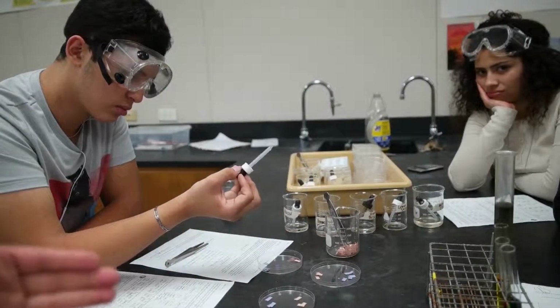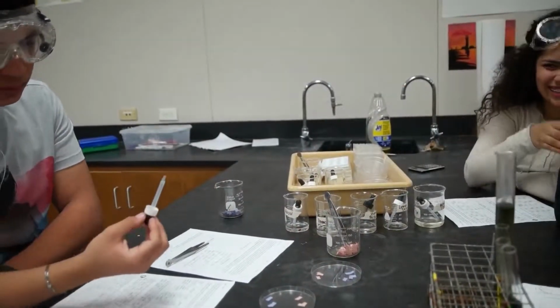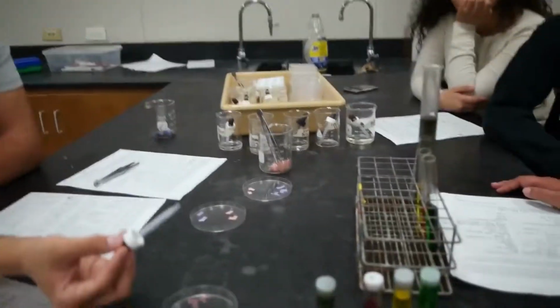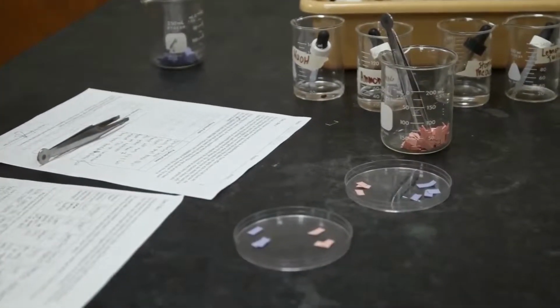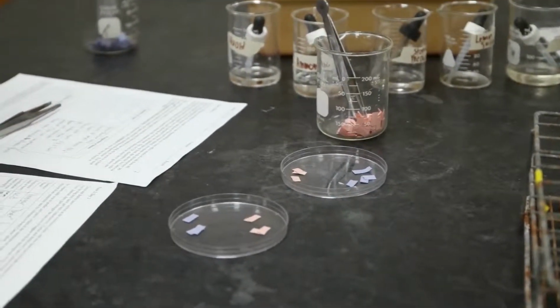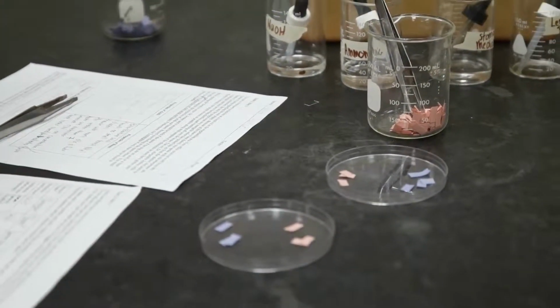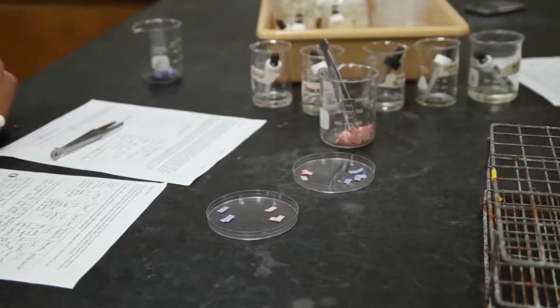Can you bring this closer to the camera so we can see? And since ammonia is a base, the red litmus paper turns a shade of blue. And that's how we can tell that it's a base. So that was just to test if it was an acid or base.